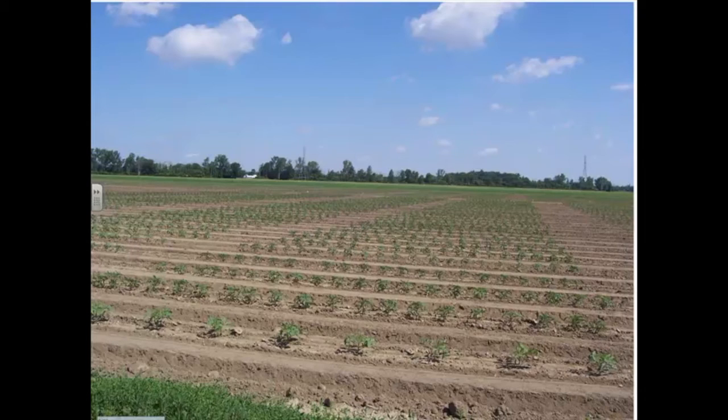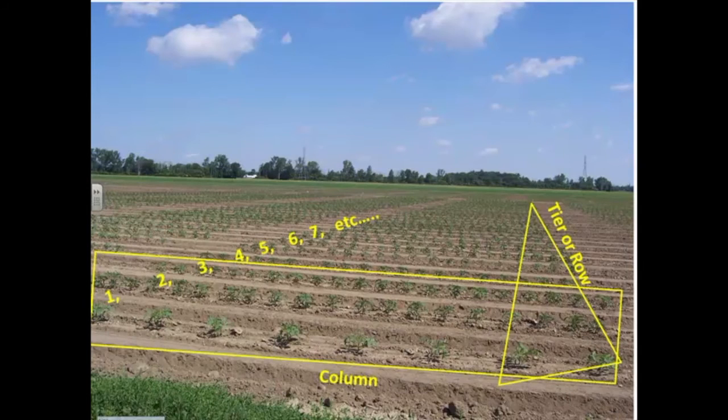So here's a field planting out in Fremont a couple of weeks after transplant. So the plants have begun to grow. We can go ahead and superimpose our tier. So we're looking down a tier right now. And then we have this column of 3 beds. And then a quadrant is going to represent a group of rows and columns.